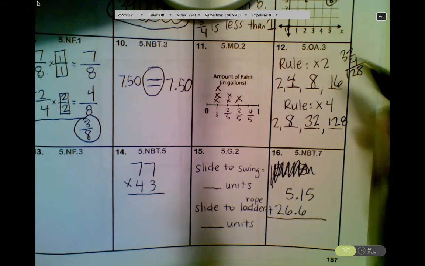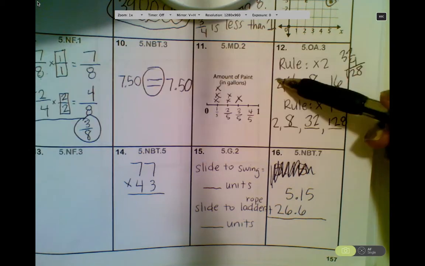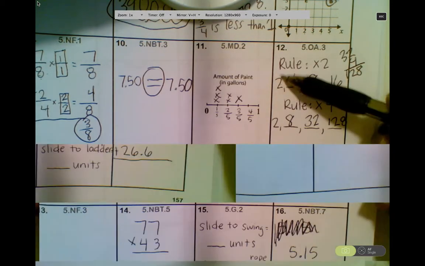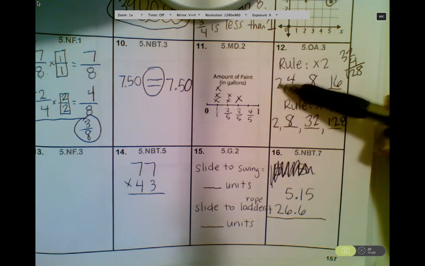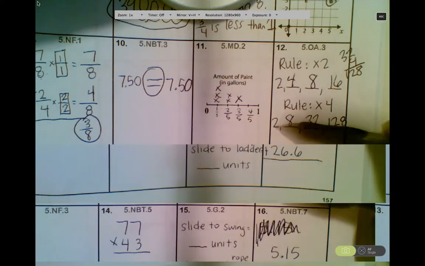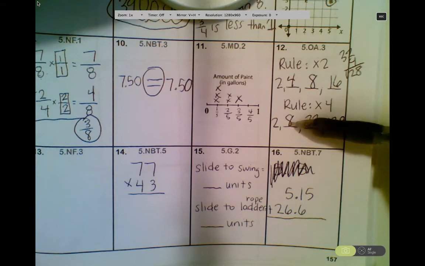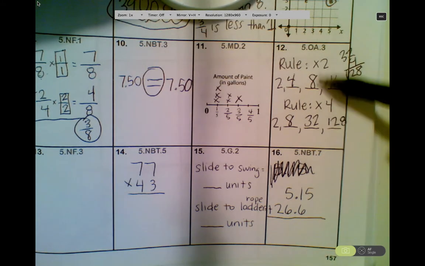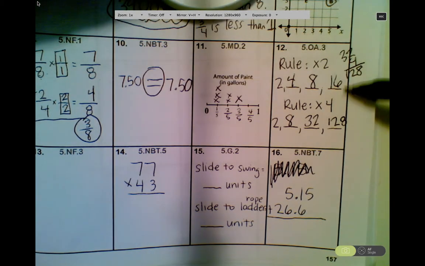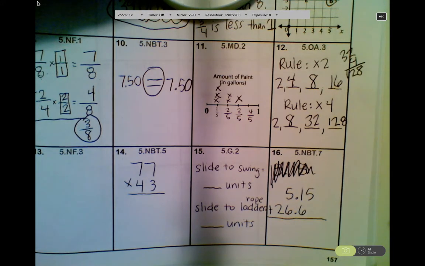Now it says compare the two sequences. So as you can see, if you compared the first sequence to the second one, this would be times 1, because 2 times 1 is 2. This one would be times 2. 4 times 2 is 8. This would be times 4. 8 times 4 is 32. And this one would be times 8, because 16 times 8 is 128.